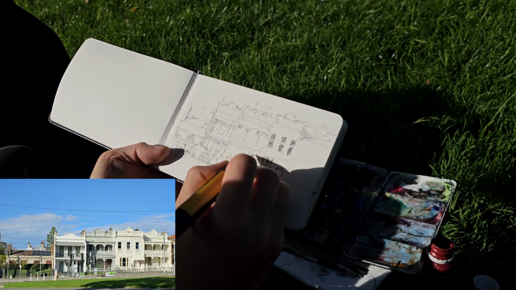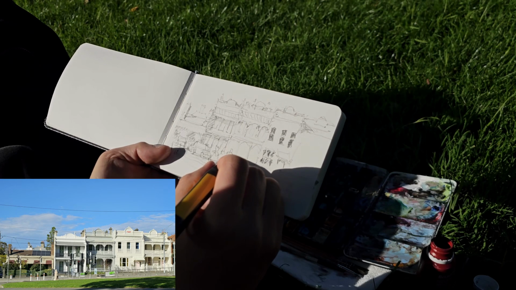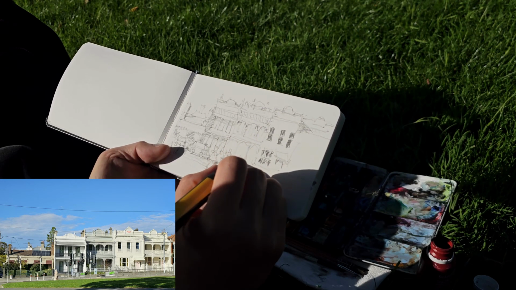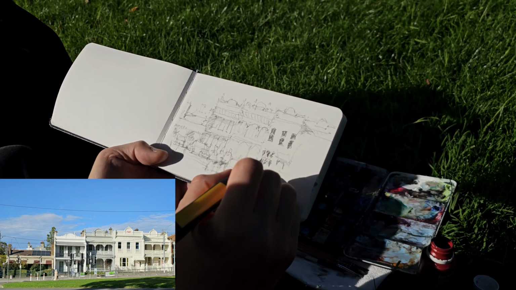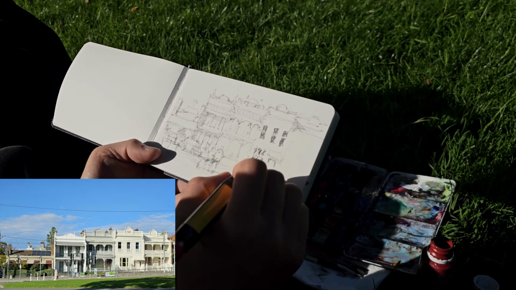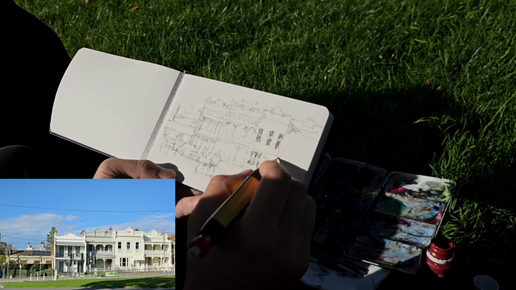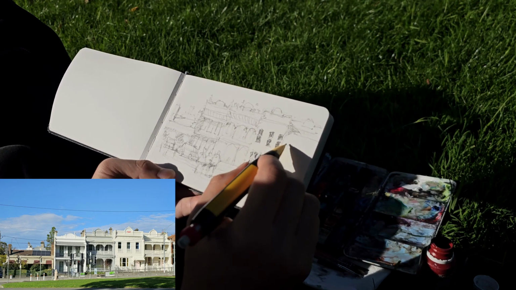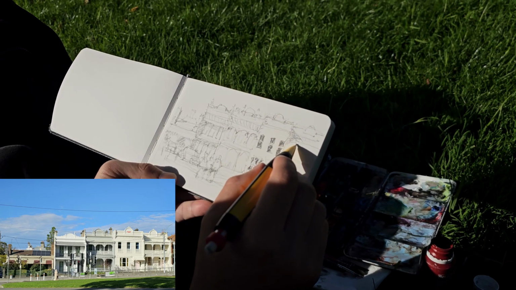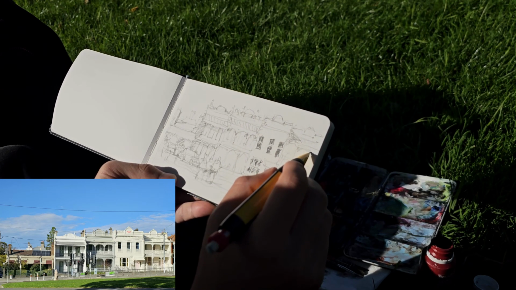Finding ways to separate the building up into smaller shapes will make your drawing more accurate and will make it easier for you, because then you're just drawing the larger shapes and separating out the larger shapes into smaller shapes rather than actually drawing a building. Okay, we're nearly done with the drawing. I just have to start putting in this last little bit of detail for this building on the back, on the right here.